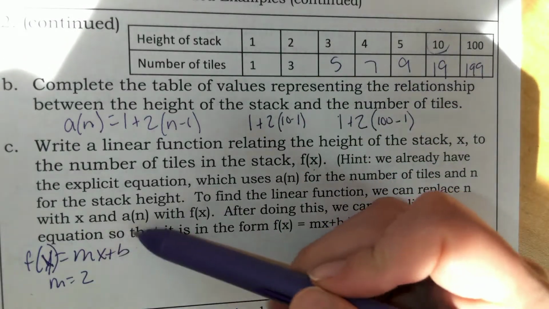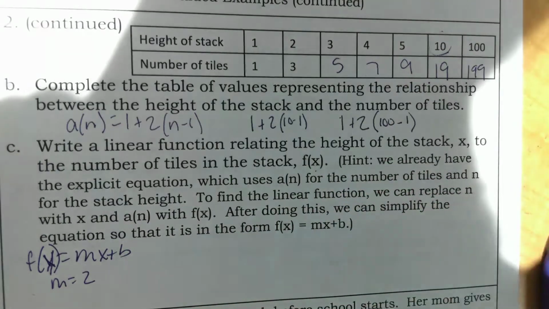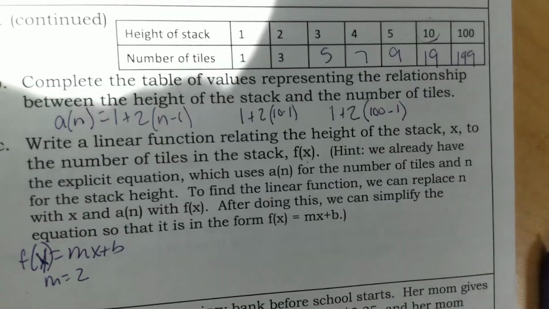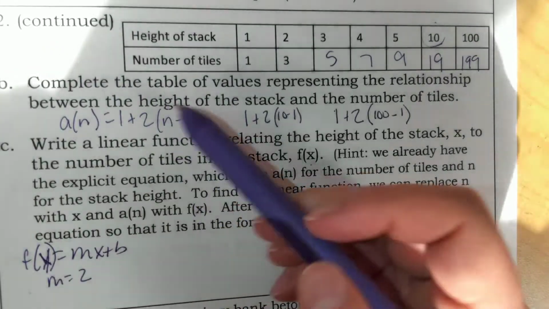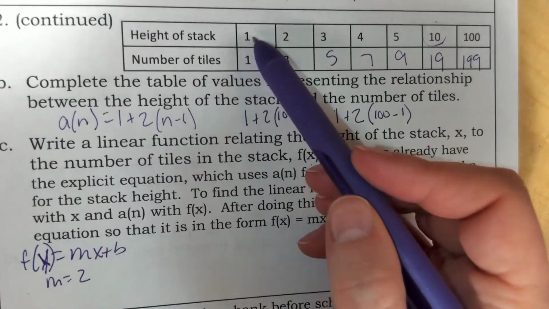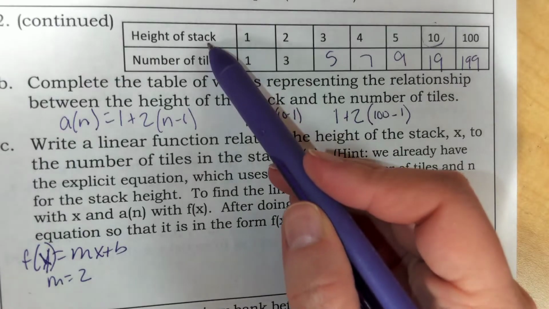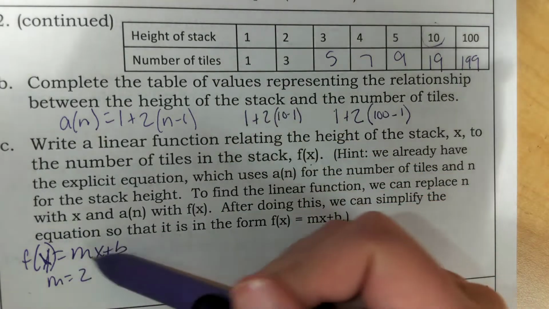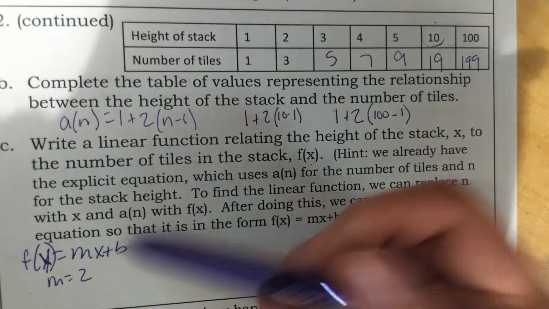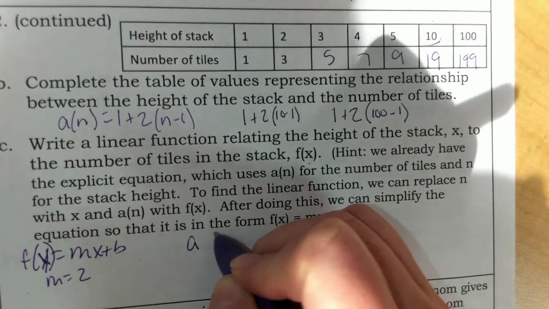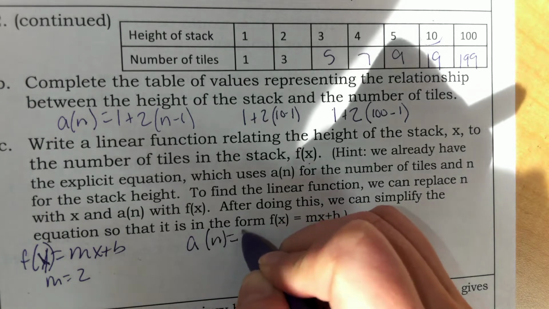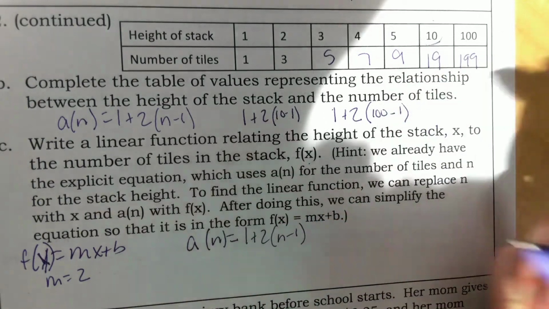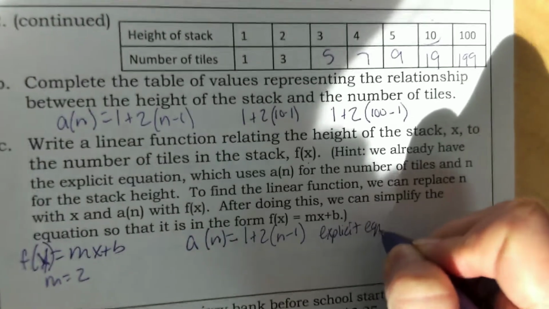And then our b is our starting point. It's going to be how many tiles we have at the beginning, and so this isn't quite the beginning. We're looking for when x is 0, so we're going to have to kind of work through that a little bit and figure that out. So here is the original formula that we had. A of n is equal to 1 plus 2 multiplied by n minus 1. Okay, and so that is our explicit equation.